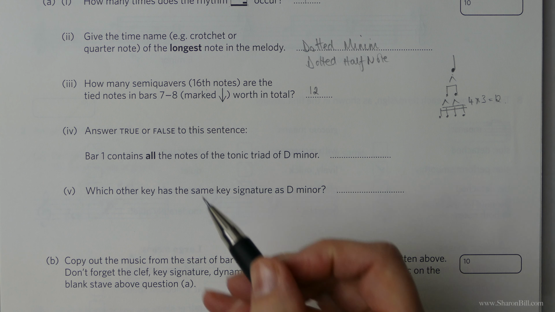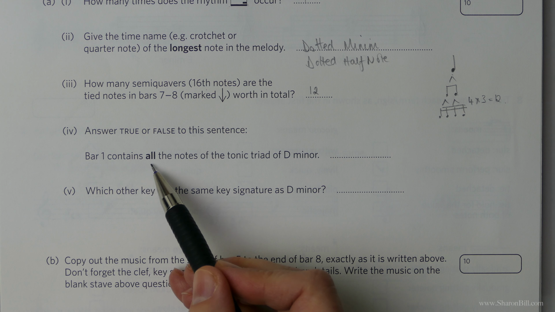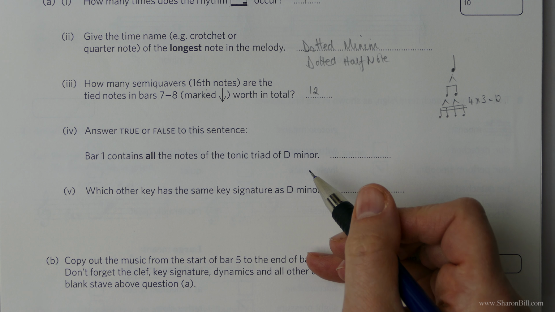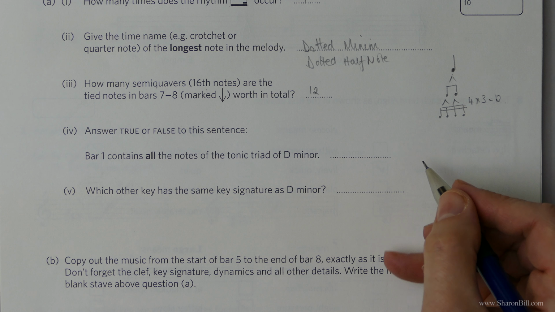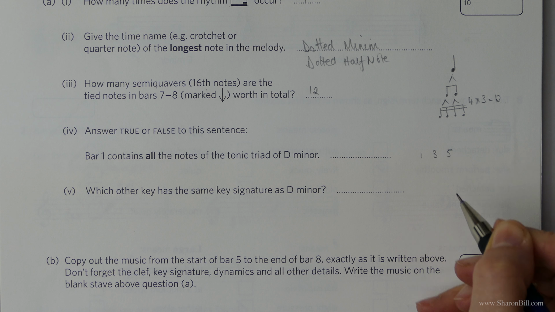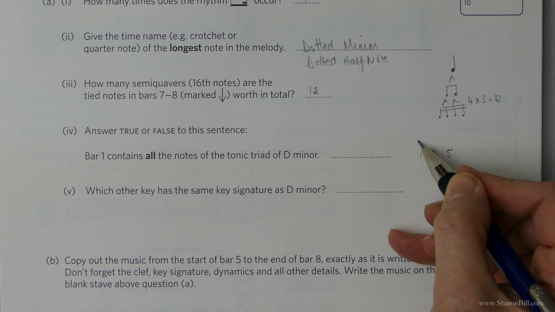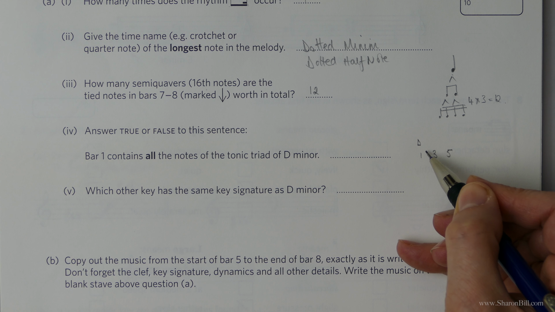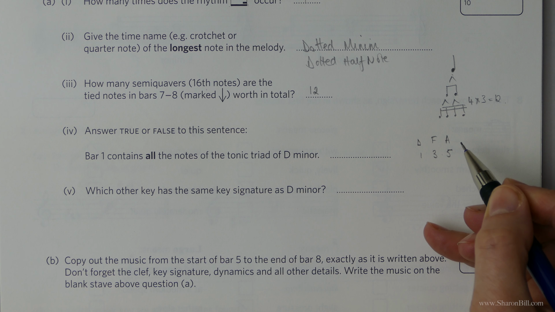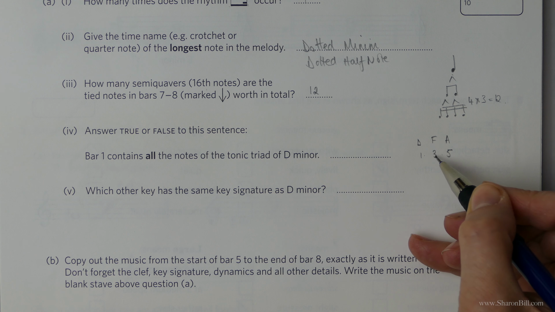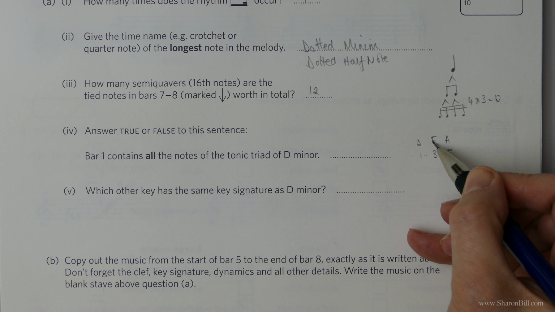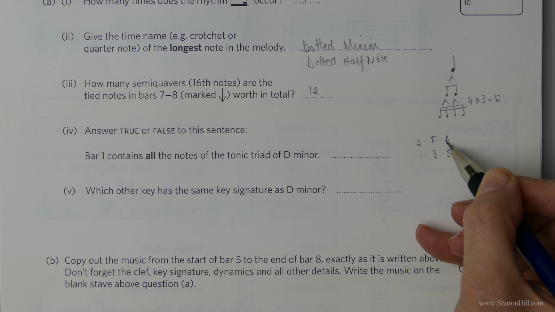Now then, moving on. Is it true or is it false that bar 1 contains all the notes of the tonic triad of D minor? Well, let's think what we're looking for first of all. So the tonic triad is built of the 1st, the 3rd and the 5th notes of the scale. So in D minor, D is the 1st, of course, D, E, F is the third, G, A is the fifth.